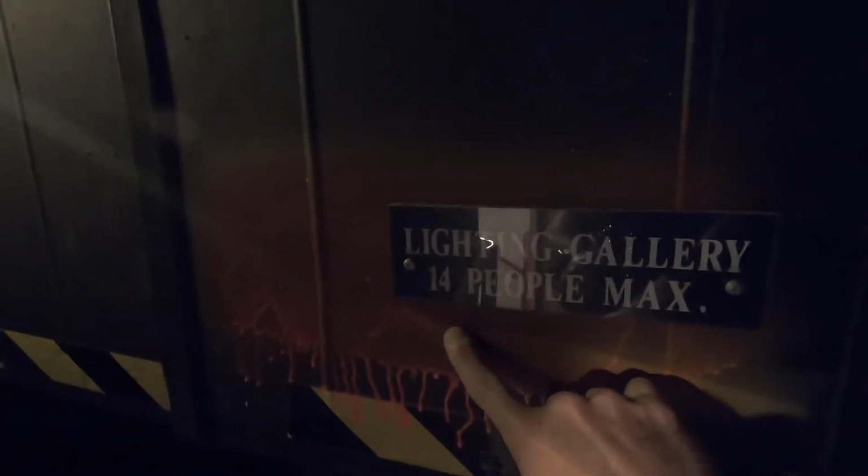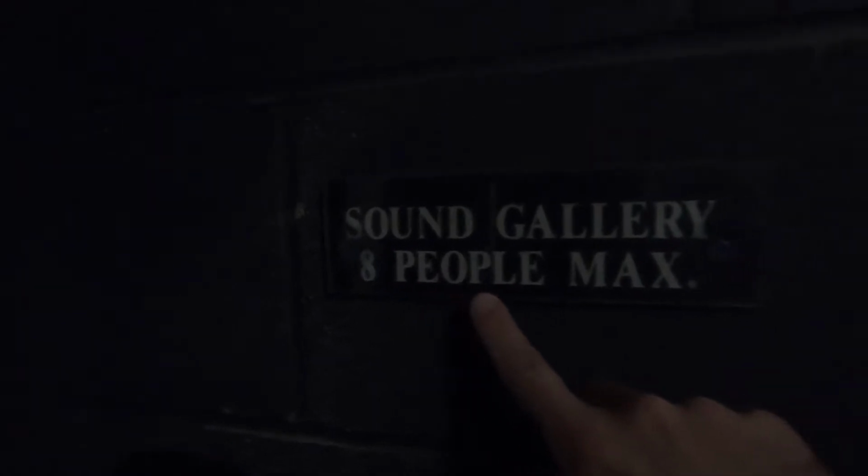Now, as you can see in the lighting area, it's the lighting gallery, max 14 people. We'll go down there in just a second. We store some extra lights up here at times. If you come over here, this is the sound gallery, right? Sound gallery, 8 people max. Why is it called the sound gallery? Well, once upon a time, all of our speakers were right back here. Now they're out in the house area. But it was called the sound gallery from that, so we just keep that name.